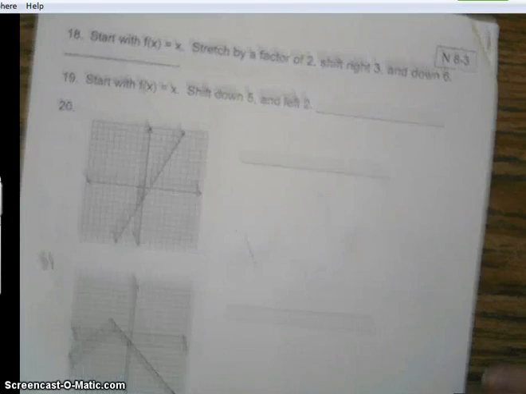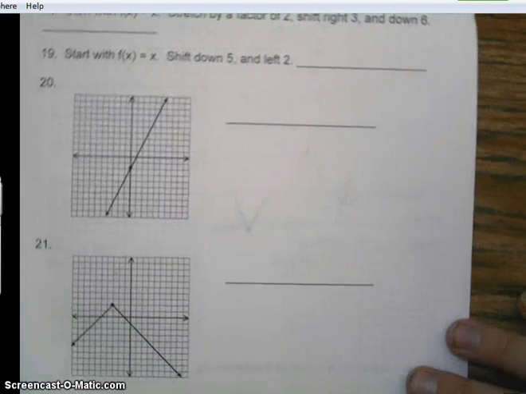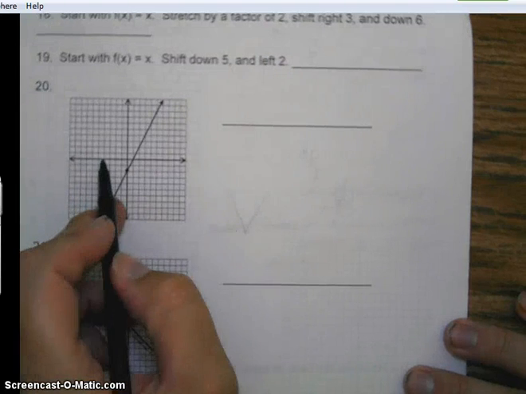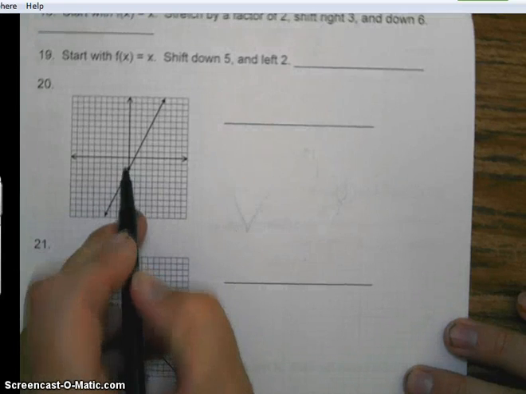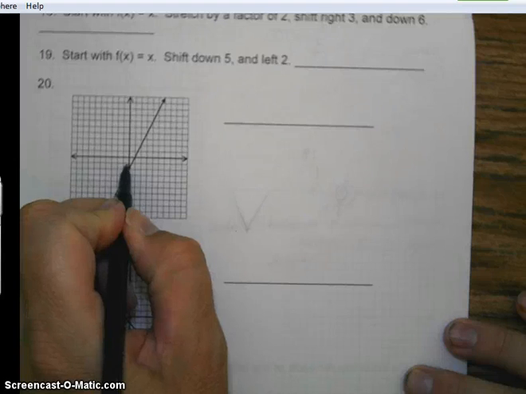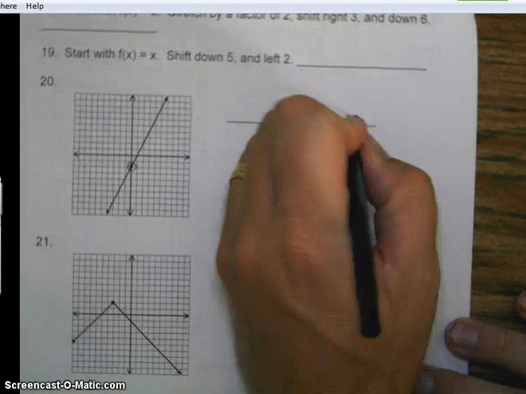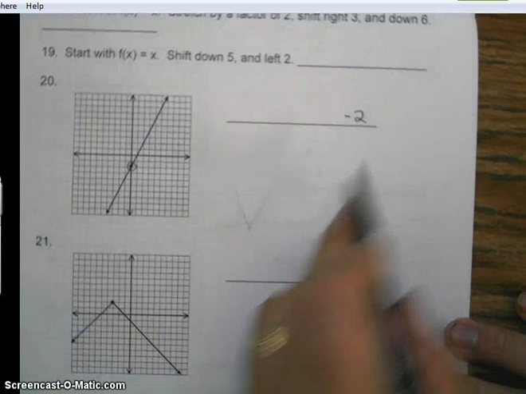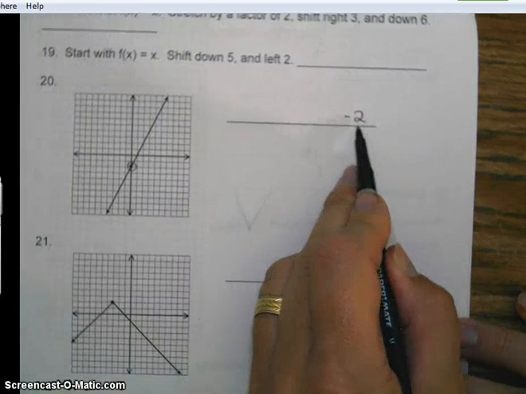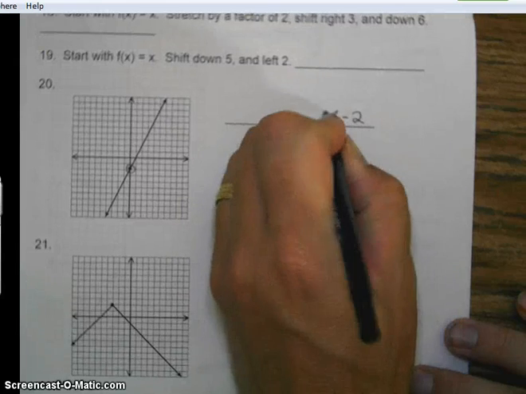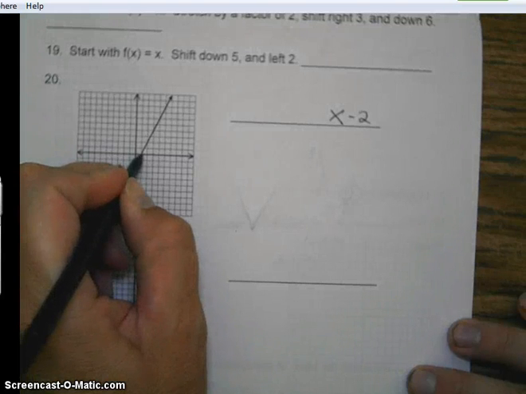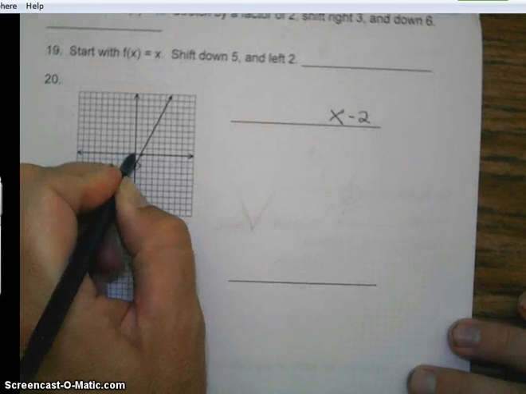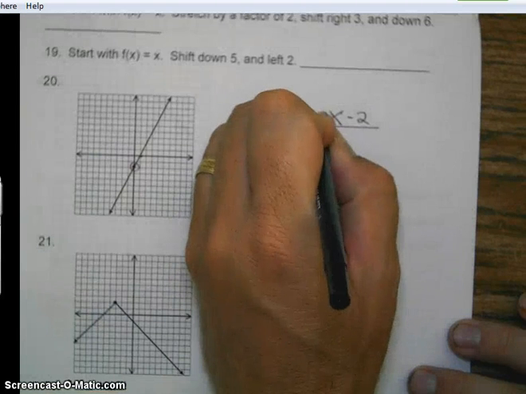Let's see what else we got here. Okay, I think what we need to do on 20 is write the equation of this line, and I'm going to do it the old-fashioned way. I'm not even going to use the parameter changes. I notice right off the bat that my y-intercept is -2, and by the way, that's the way I do it. I always start with my y-intercept when I'm doing linear, and I work to the left. So then I figure out there's another point, so my rise is 2, my run is 1. So my slope is going to be 2 over 1.